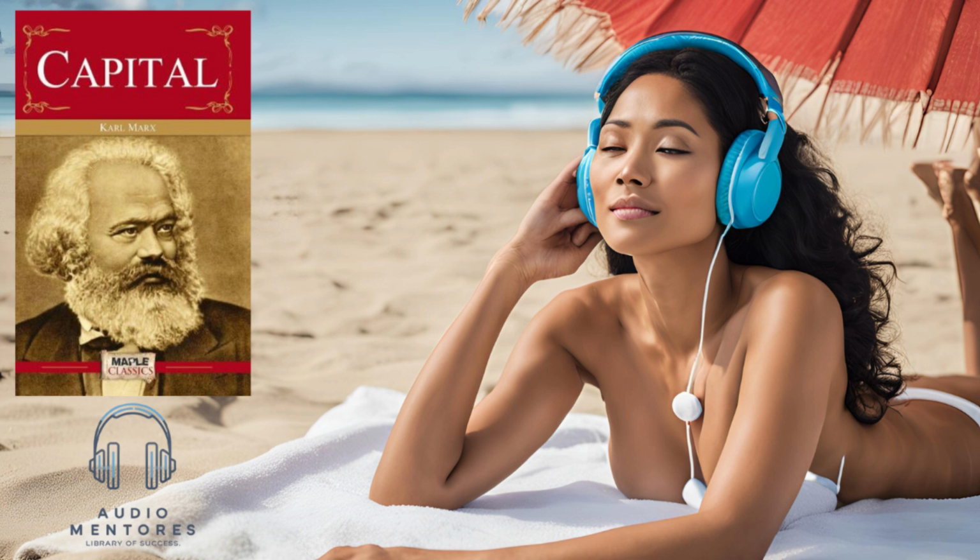Let's begin. Chapter 1. Introduction to the Theory of Value. In the first chapter of Capital, Karl Marx lays the theoretical groundwork for analyzing the economic dynamics of capitalism, beginning with the commodity and its value. Marx asserts that the commodity is the basic unit of the capitalist system and that its value must be understood in terms of labor. The value of a commodity is not solely determined by its utility, use value, but is deeply tied to the labor required to produce it, which Marx terms exchange value.